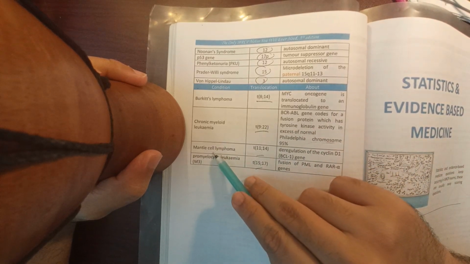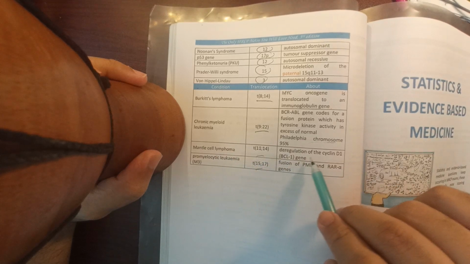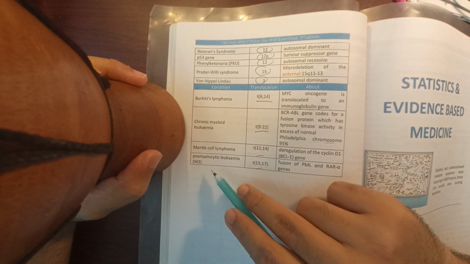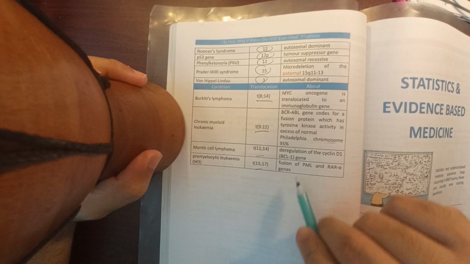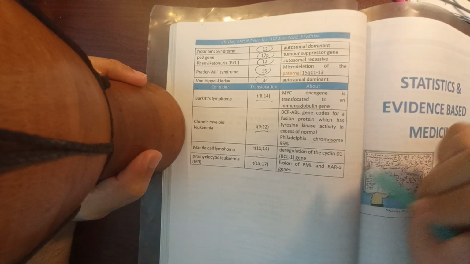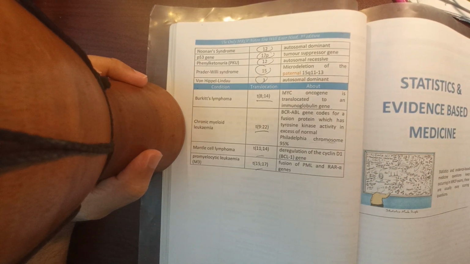Philadelphia chromosome. Mantle cell lymphoma t(11;14), deregulation of the cyclin D1 gene. Promyelocytic leukemia t(15;17), fusion of PML and RAR alpha genes. So that's it for now.